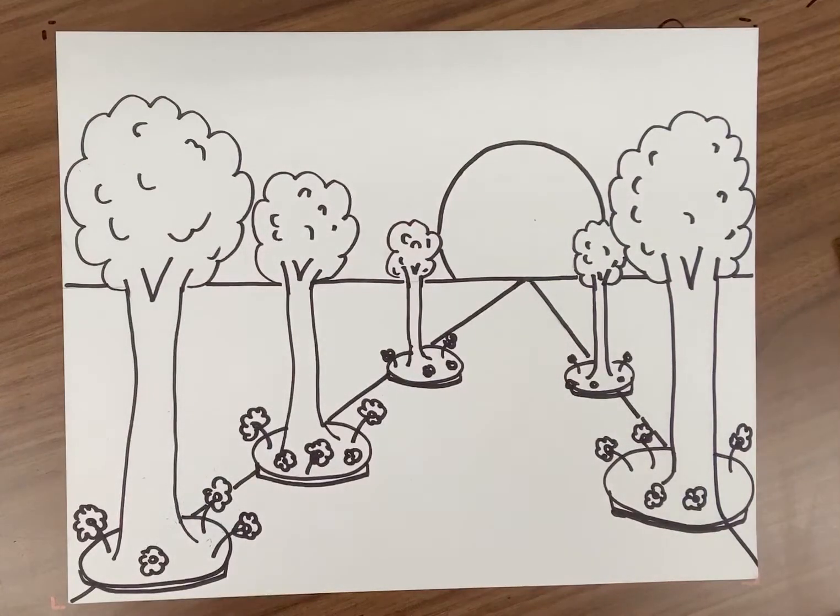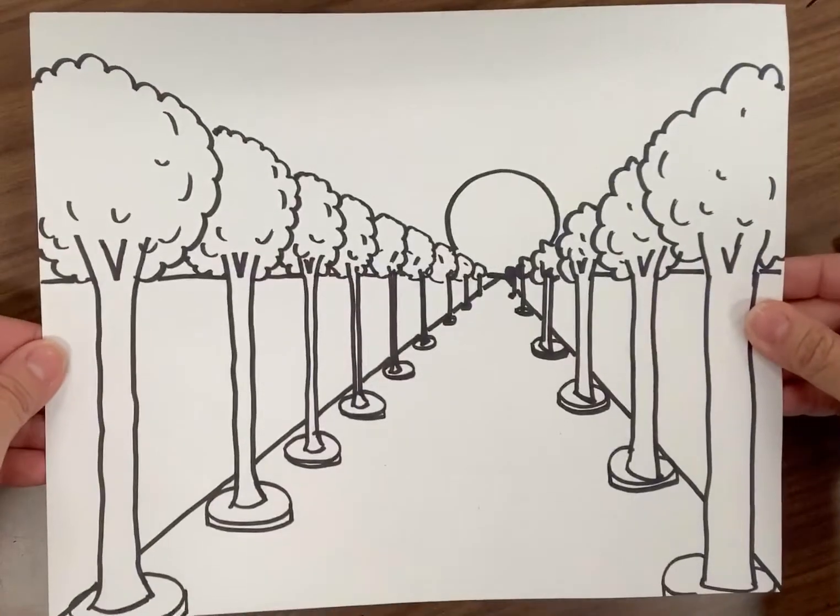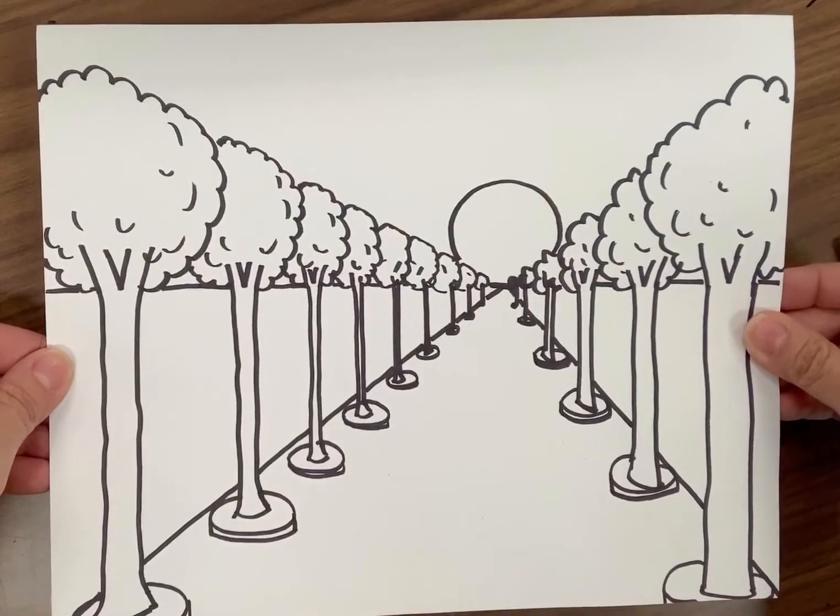Today we're going to be making a 1-point perspective drawing of a road with trees alongside of it. It's a simple version of this drawing that we have done already. Okay?